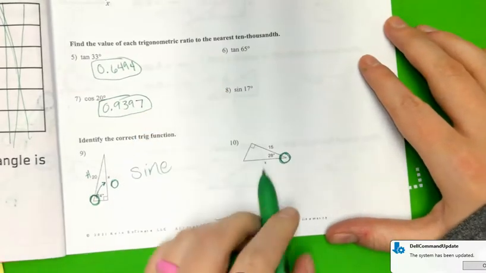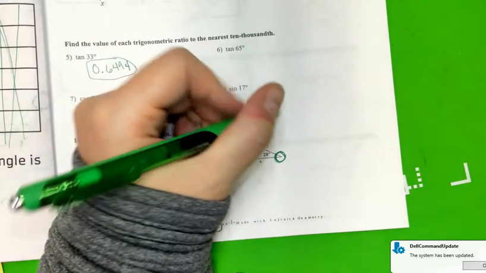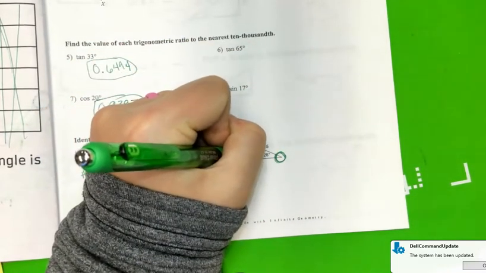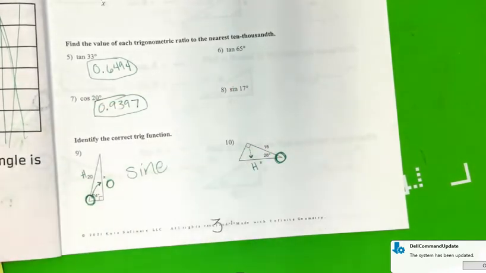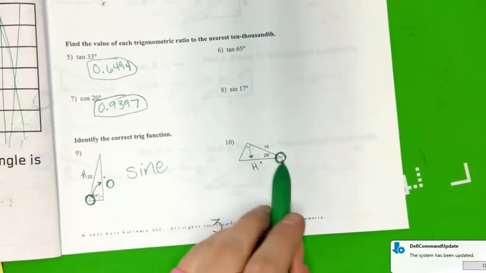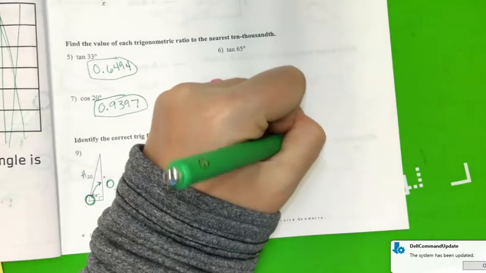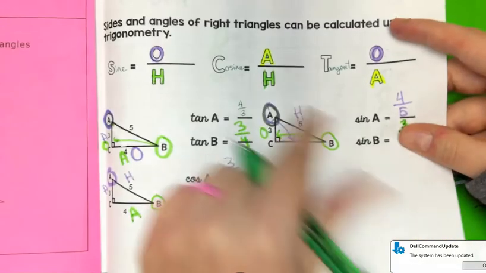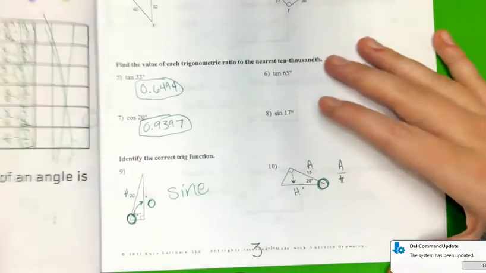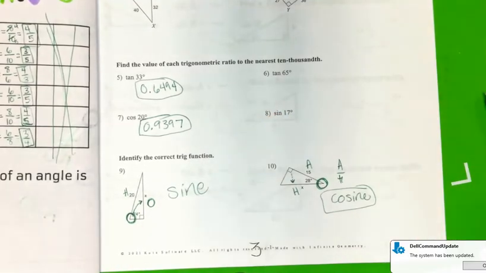All right, we'll do it one more time. So here's my reference angle. How do I know that's my reference angle? Because that's the one I'm given, 28. So I'm going to circle that one. And then this one is going to be my hypotenuse because it's across from the right angle. And then 15, you've got 2 choices. Is it opposite, on the opposite side of the triangle, or is it right next to 28? It's right next to it. It's adjacent. So it's going to be A and H. And if we look back here, which one is A over H? Cosine. So cosine would be the answer. Okay, so that's how you do those.